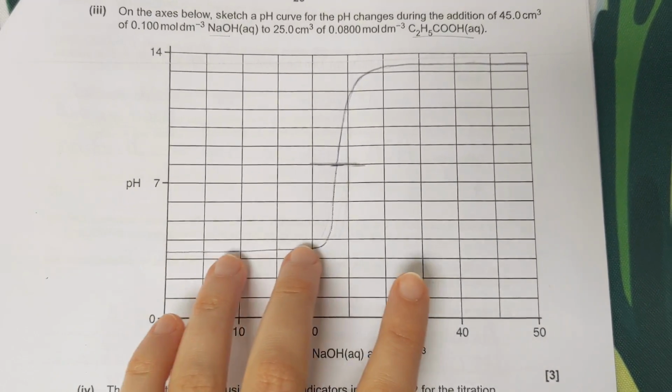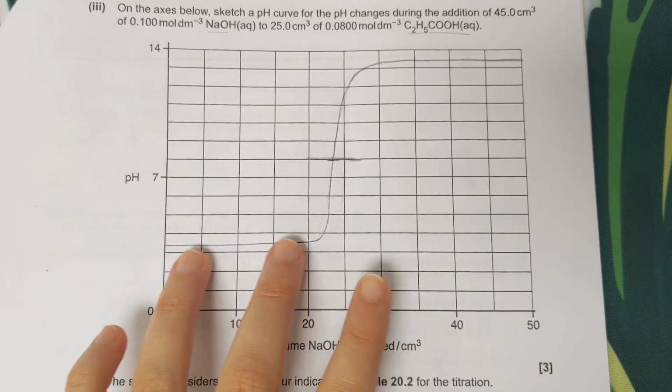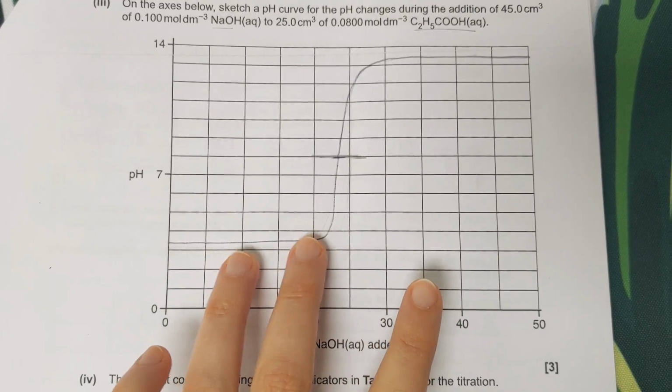So here we've got what's called the buffer region, where the pH is not changing very much at all.